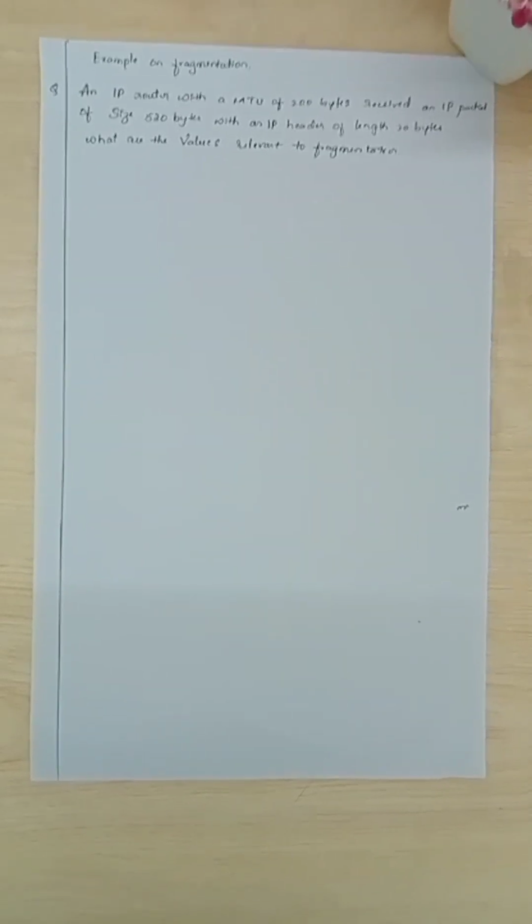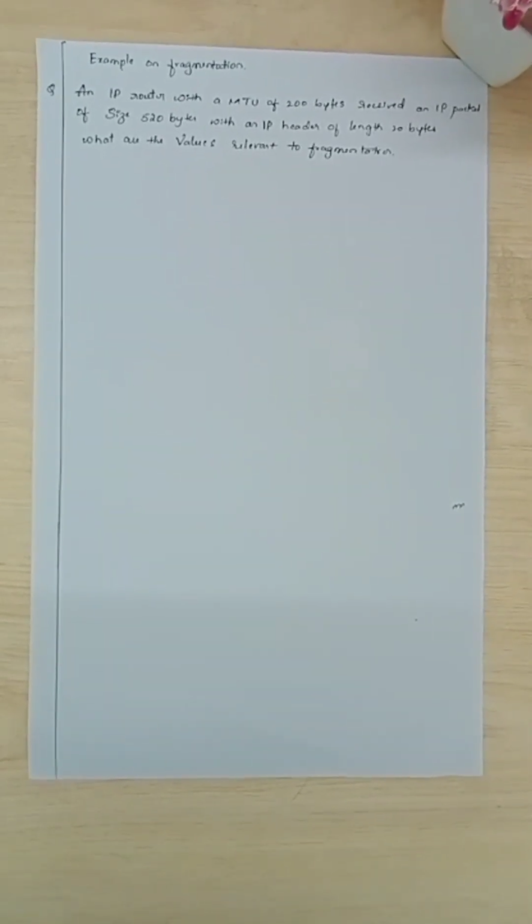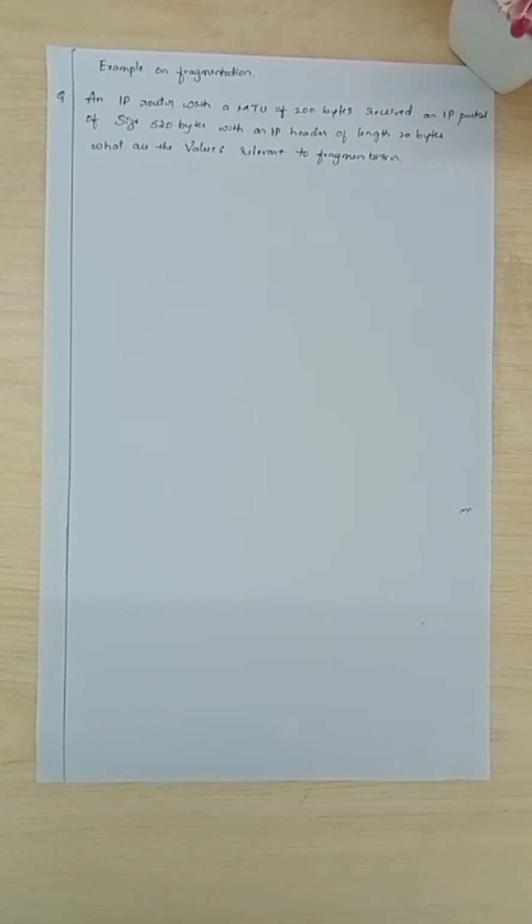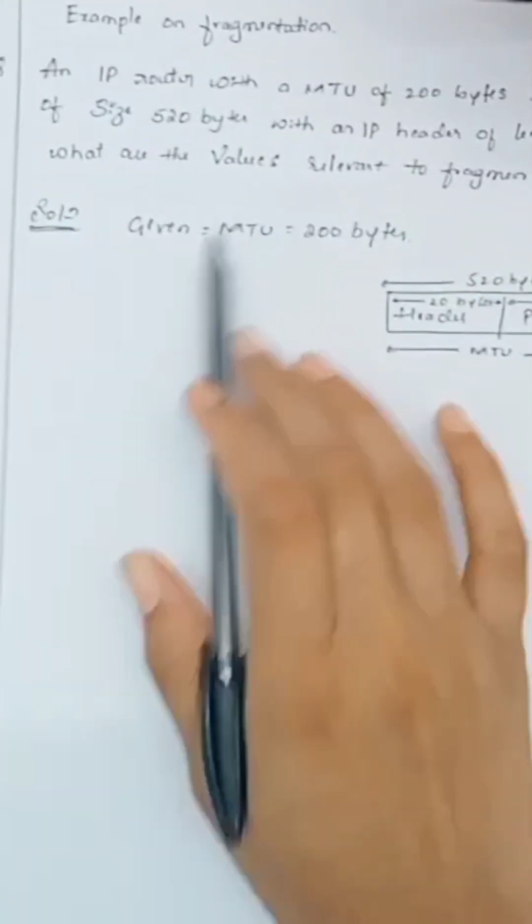Hello everyone, let us discuss an example on fragmentation. The question is, an IP router with an MTU of 200 bytes received an IP packet of size 520 bytes with an IP header of length 20 bytes. What are the values relevant to fragmentation? Let us see the solution for this question.